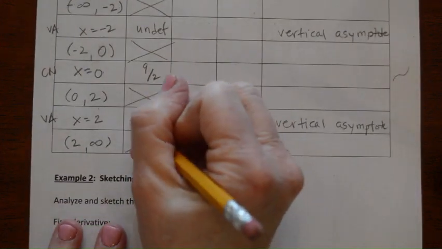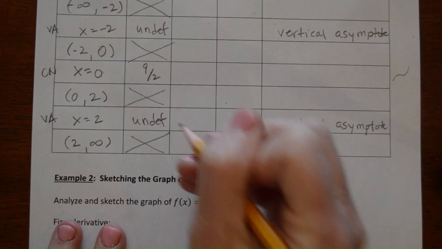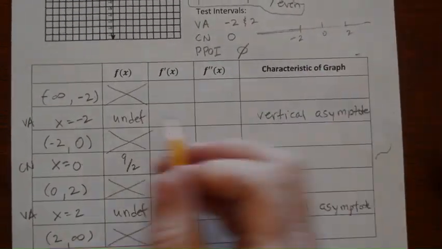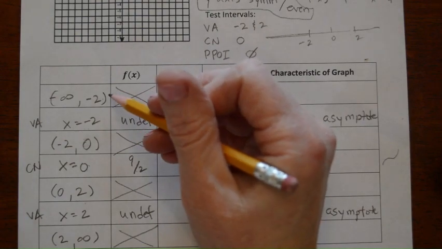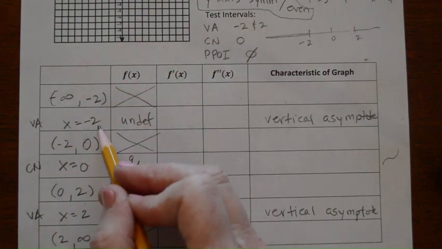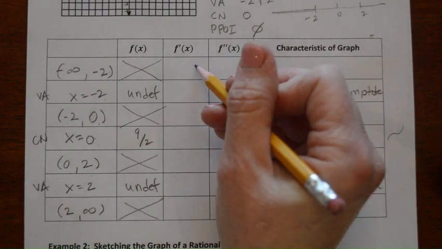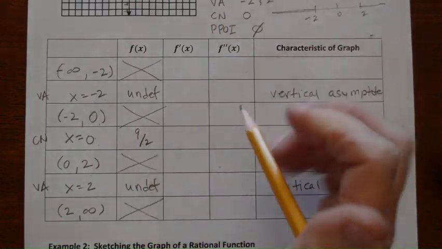And then at 2, we're going to say, again, it's undefined. Okay, f prime. Now we are going to test everything. We're going to test the interval, say what's going on at that point. We're going to test this interval, say what's going on at that point. So we'll just have a bunch of positives and negatives here.